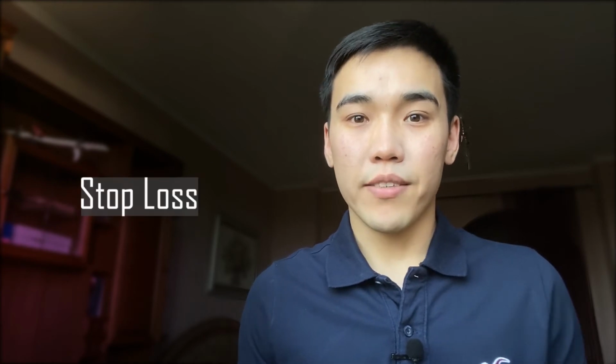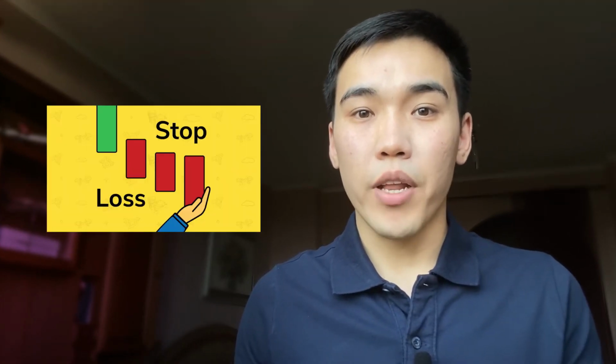And now let's talk about stop loss order and trailing stop. A stop loss order is an order placed to sell a security when it reaches a certain price. These orders are designed to limit an investor's loss on a position in a security. When a stock reaches or falls below the stop price, the order executes at the next available price.